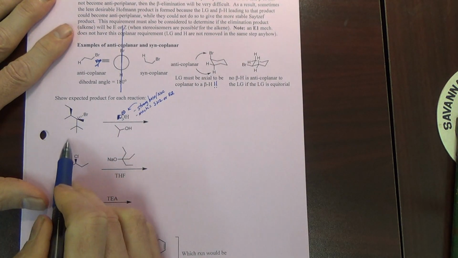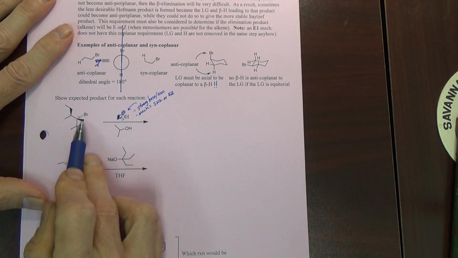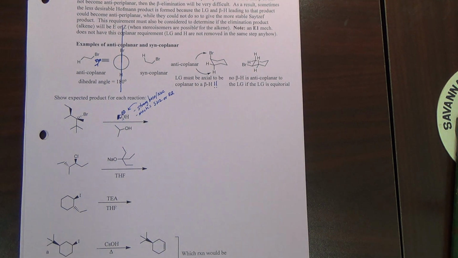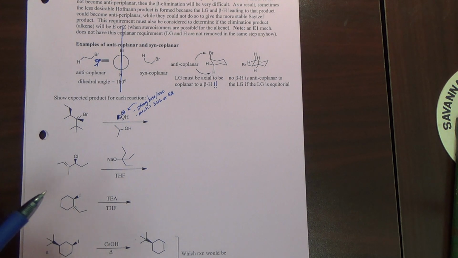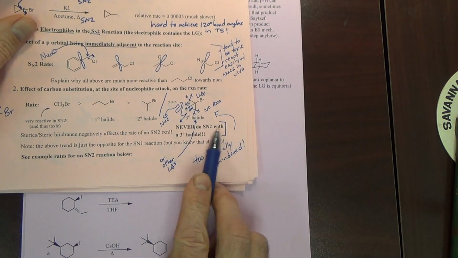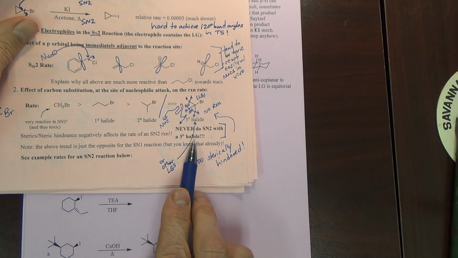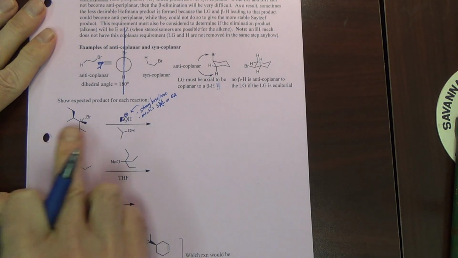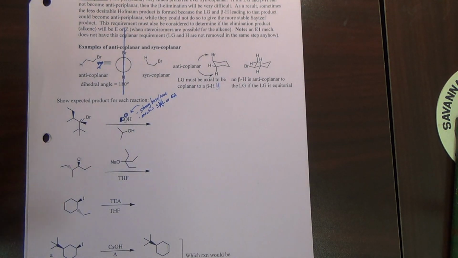Okay? But can you do SN2 on this molecule? The leaving group is on a tertiary carbon. Well, from our substitution handout, we said we never do SN2 with a tertiary halide. Never. This looks like a good old E2 elimination.